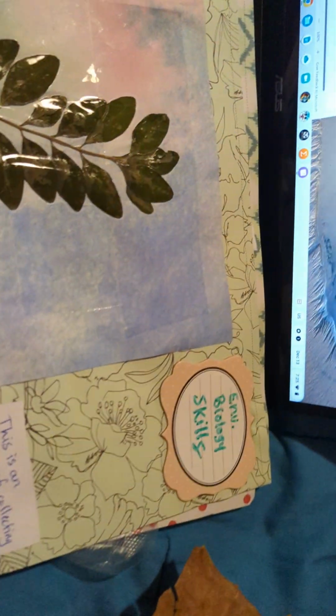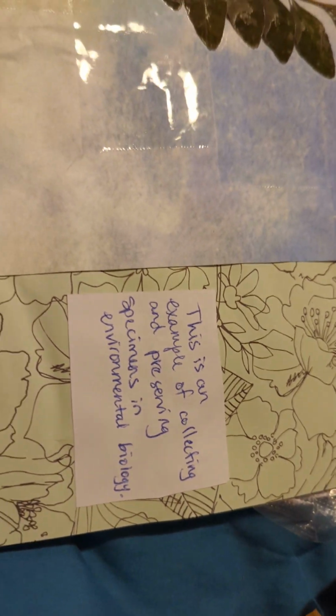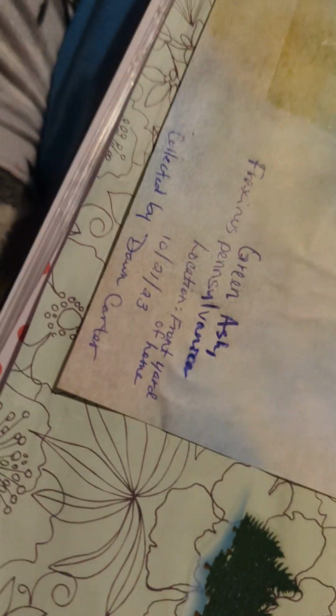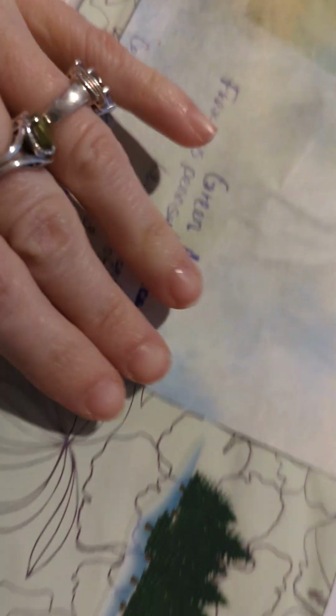Here's my environmental biology skills. We have an example of collecting and preserving specimens, as in my preserved leaf specimen here, where I pressed it and identified it.